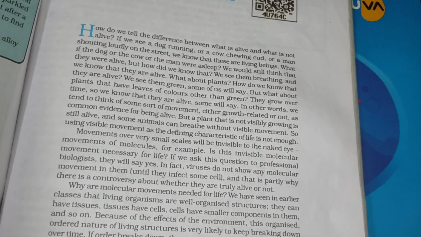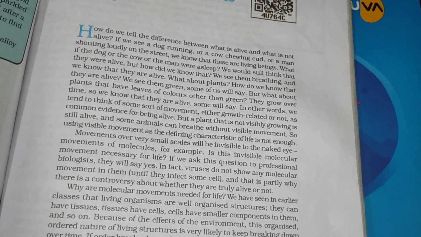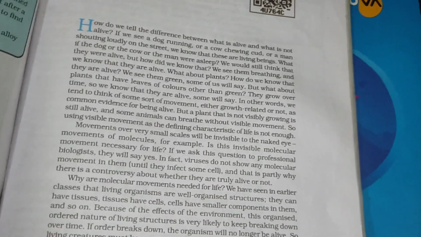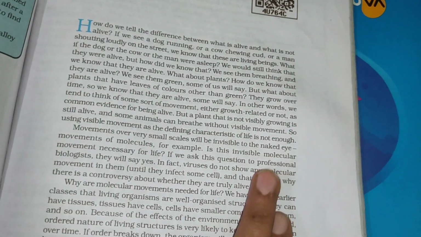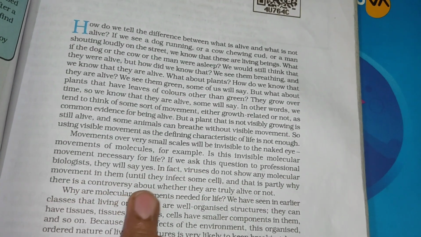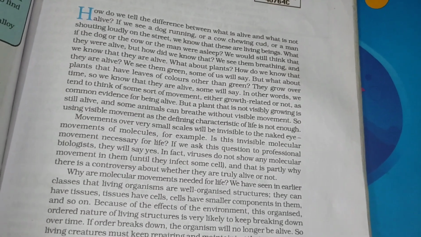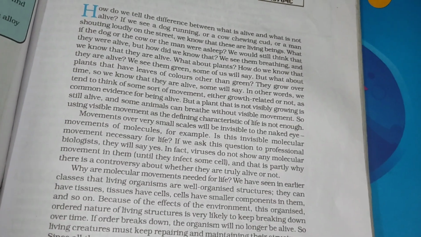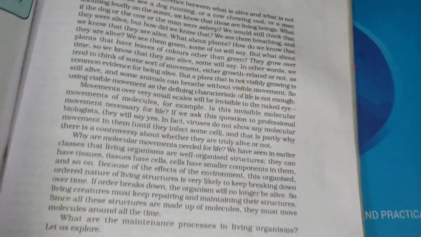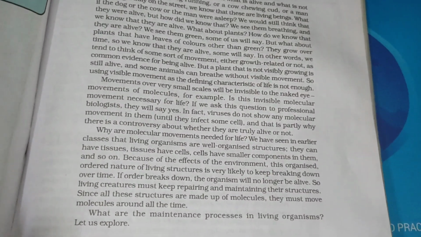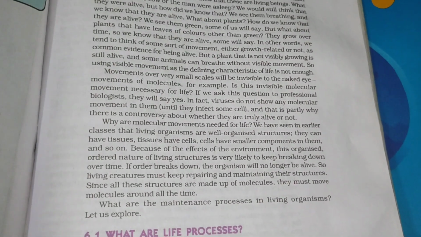For example, viruses do not show any molecular movement. We only know they are there when they infect us and we get some disease, so we think our body has some virus. That is partly why there is a controversy about whether they are truly alive or not. So whatever life processes are going on in the body of an organism, then we can say it is living.